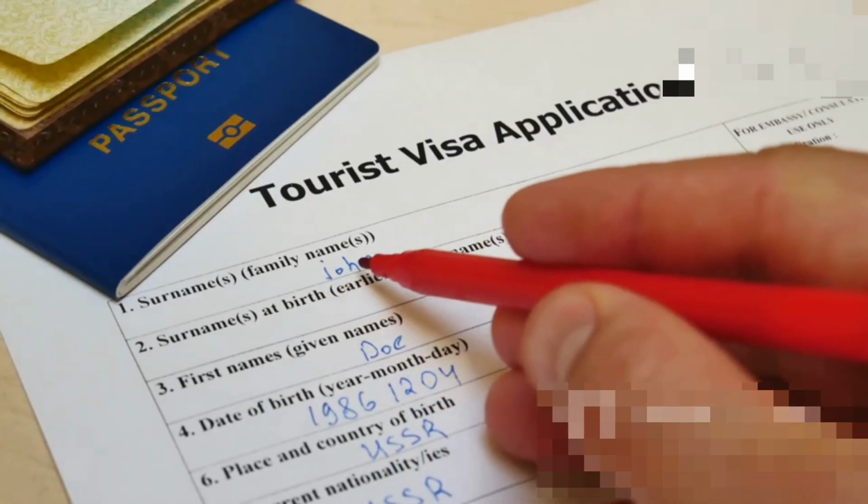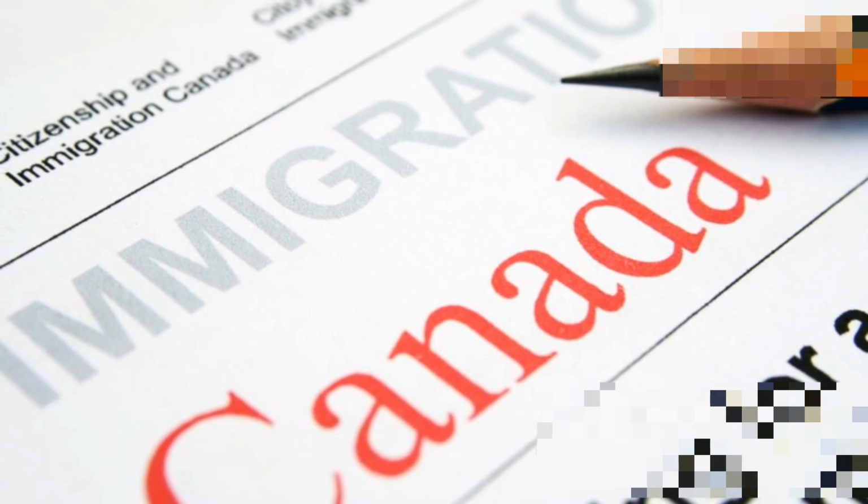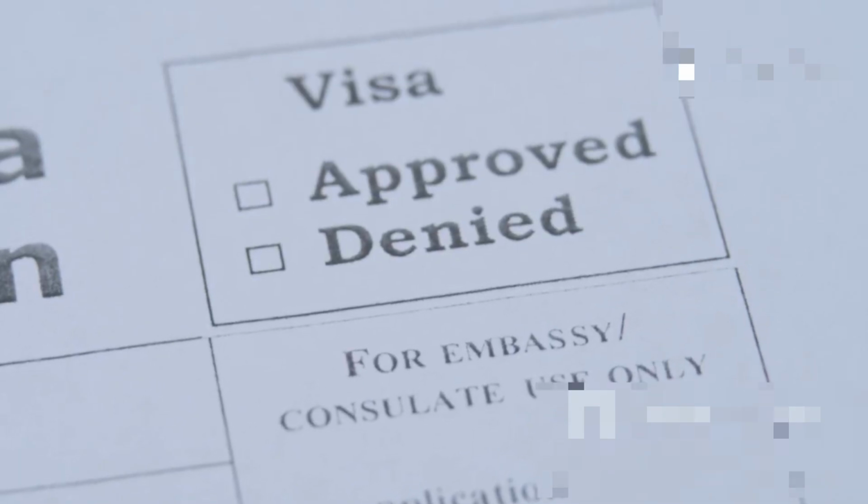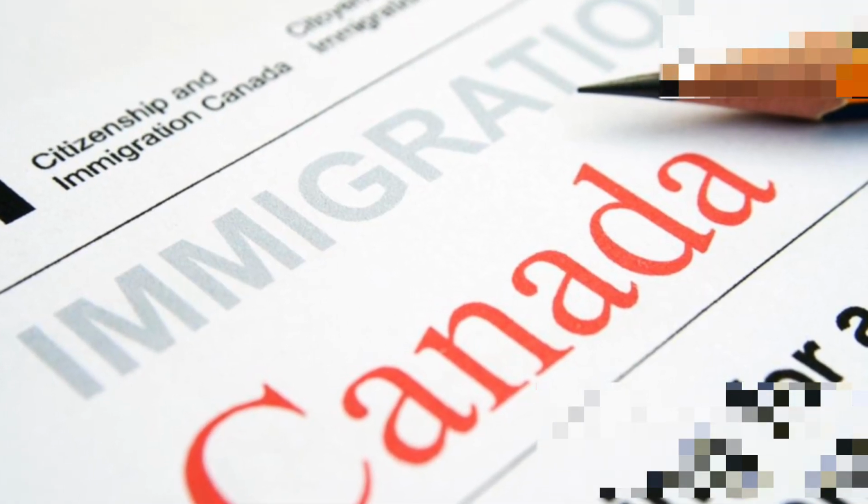After you submit your application and pay the fees online, you will likely receive a biometric instruction letter, BIL, in your IRCC account. This usually arrives within 24 hours. This letter is your official request to provide your biometrics.